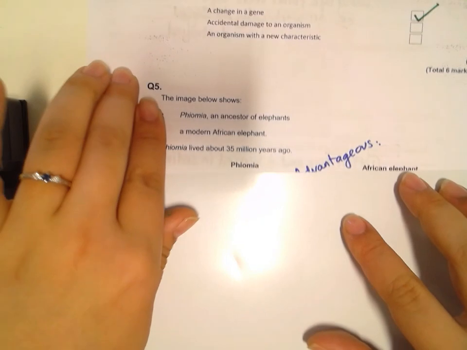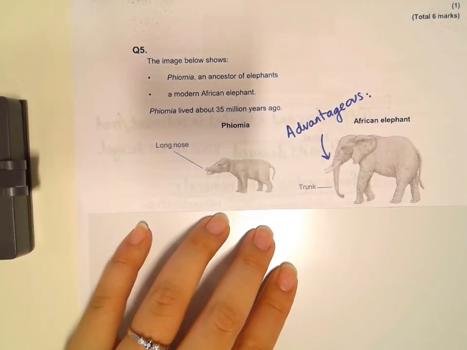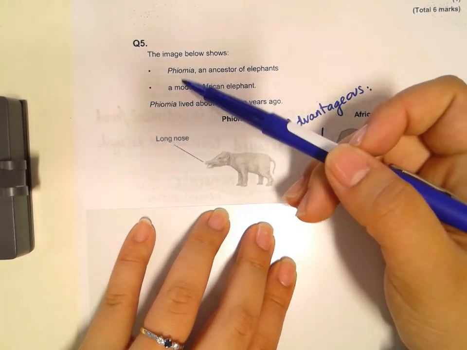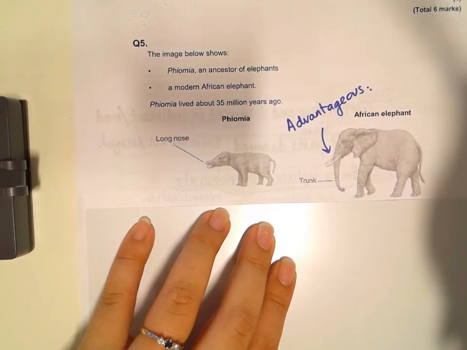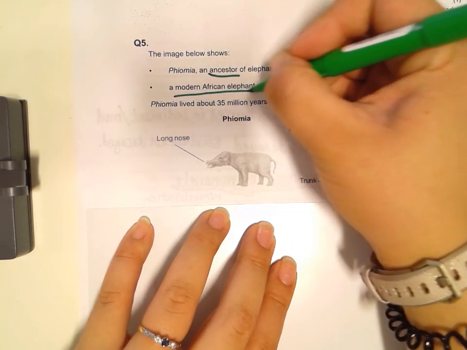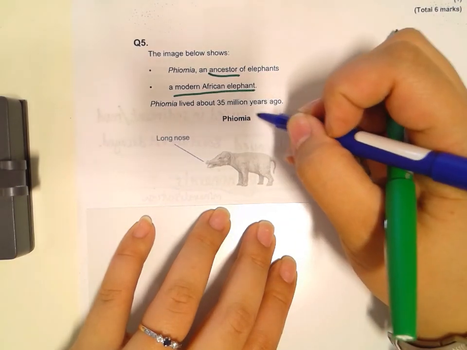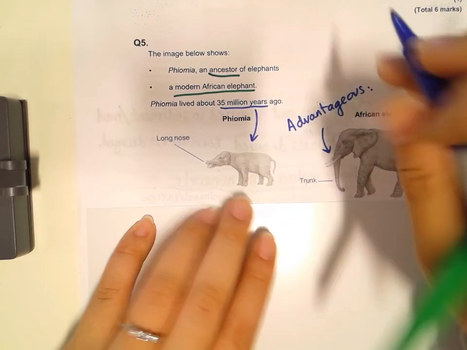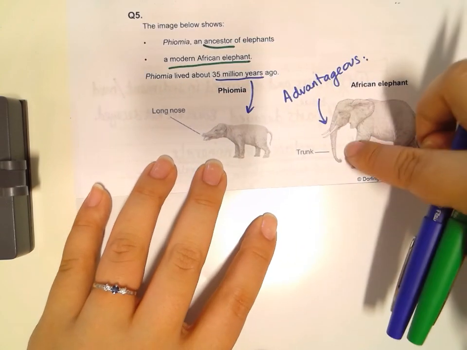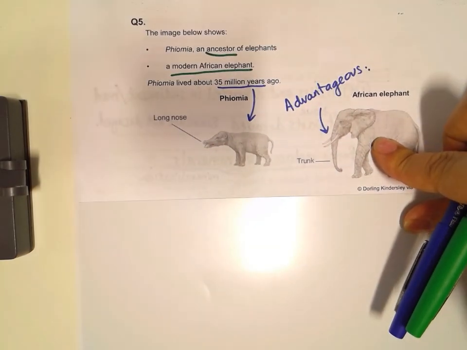Here we have 2 pictures. We have Phenoma, which is an ancestor of elephants, and then the modern African elephant. And this Phenoma lived around 35 million years ago. You see that they have a long nose, but we can see the African elephant has a long trunk.